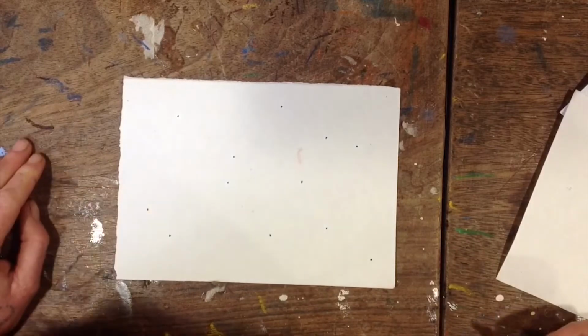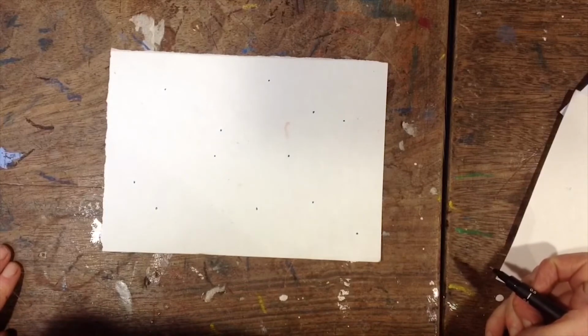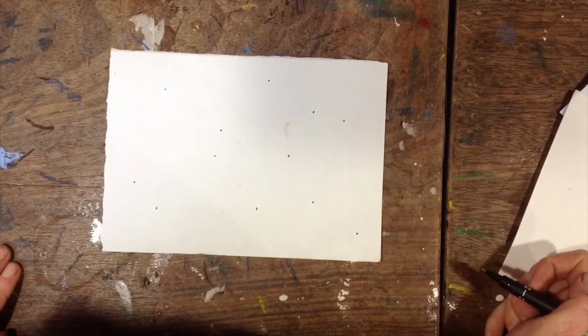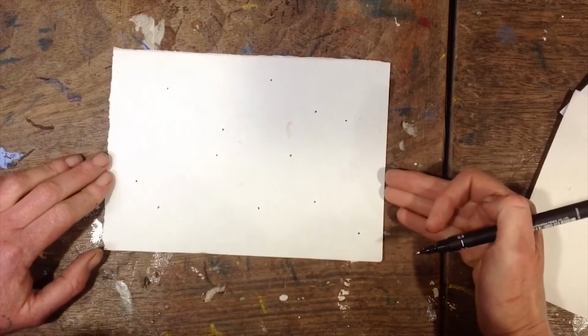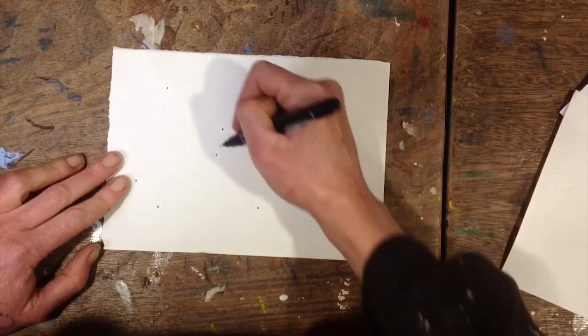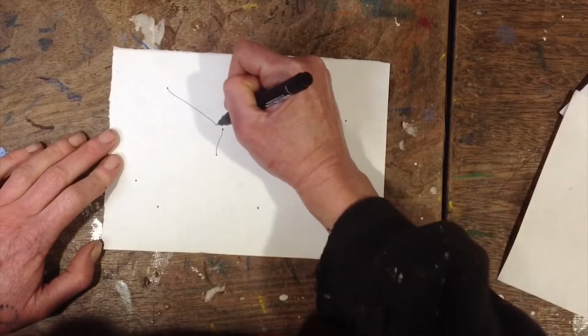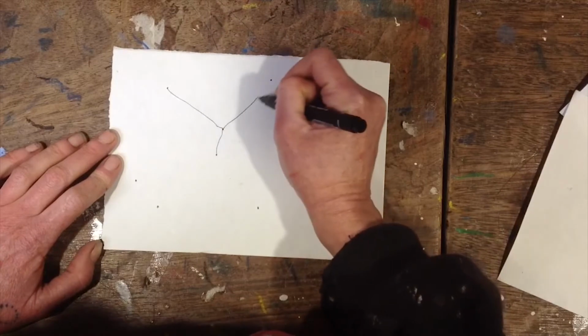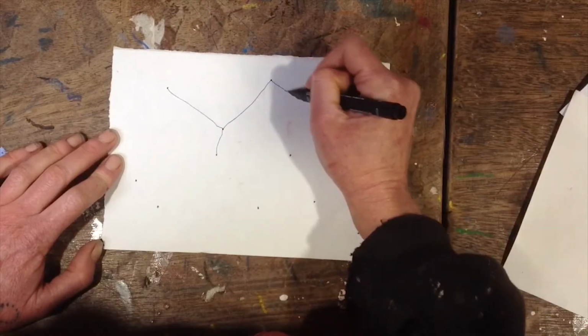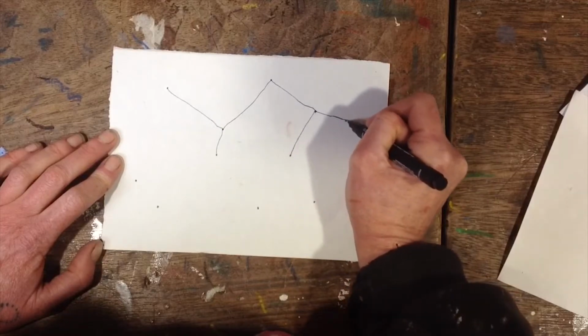So we've got a constellation of dots here. They're kind of like stars. And again, that pattern seeking instinct, I can start to see different ways that I could join these up. So I'm going to do that. I'm going to join them up. It's a bit like the constellations of the stars. People see patterns out of the randomness.